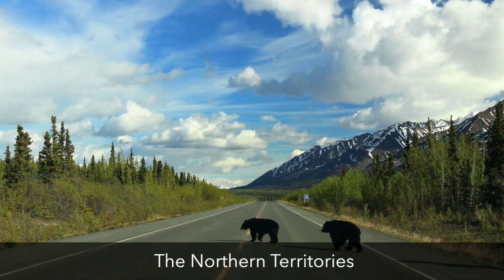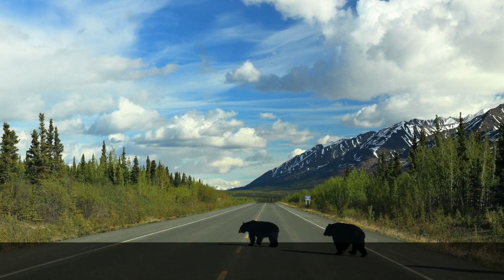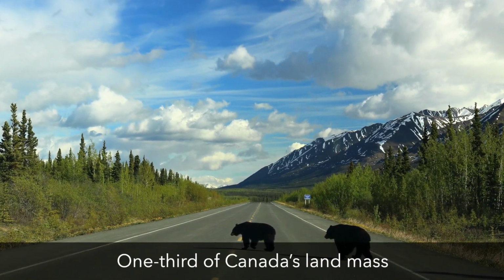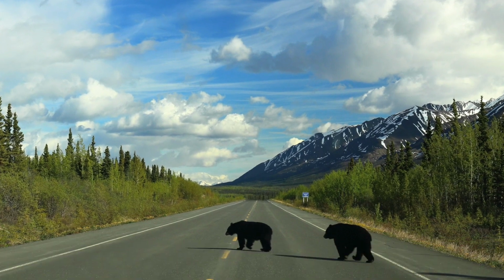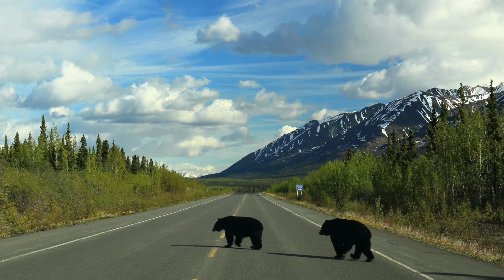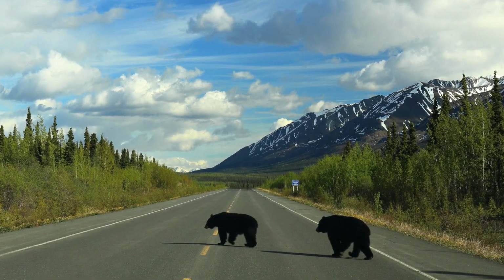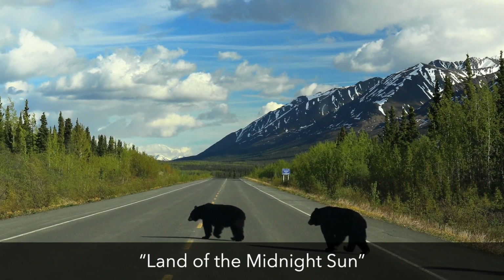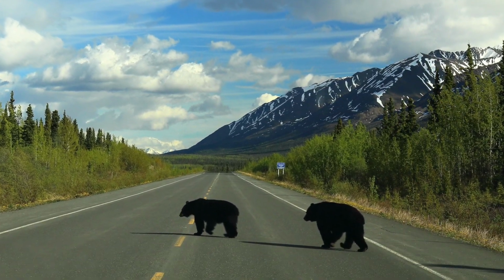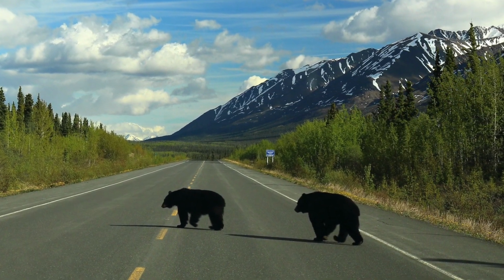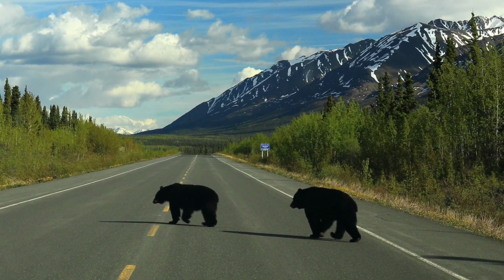The Northern Territories. The Northwest Territories, Nunavut, and Yukon contain 1/3 of Canada's landmass but have a population of only 100,000 people. There are gold, lead, copper, diamond, and zinc mines. Oil and gas deposits are being developed. The North is often referred to as the land of the midnight sun because at the height of summer, daylight can last up to 24 hours.